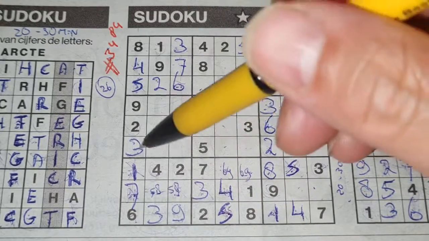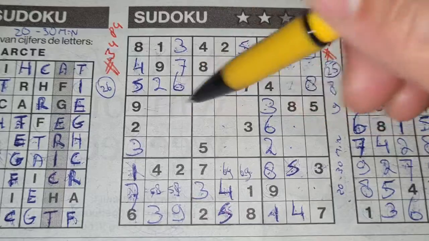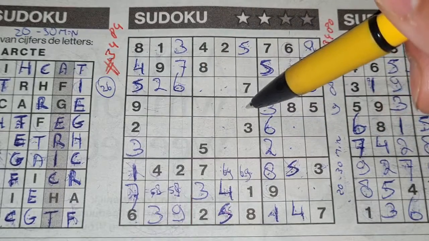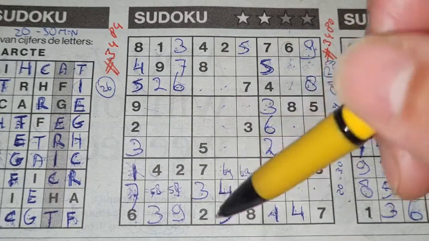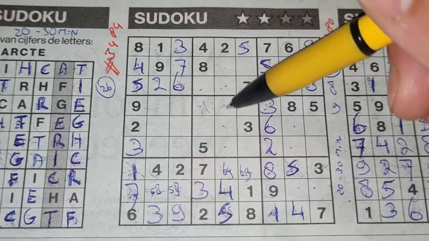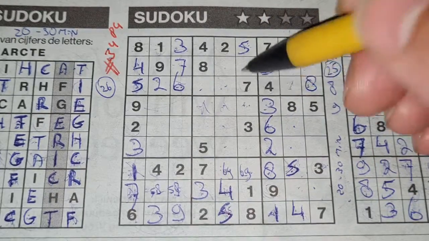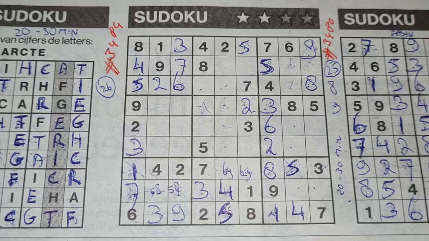So we have a 2 in this row, 2 in the middle row. So in the row above, the only 3 places for the 2 should be here, here, or there. We see there 2, no 2 there. Here 2, no 2 there. And the only place for the 2 should be there.